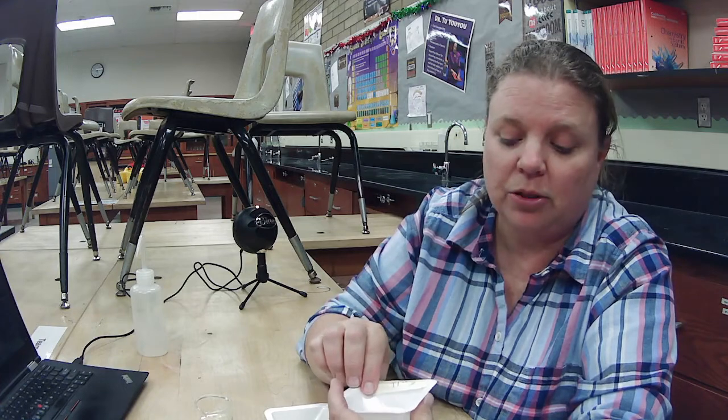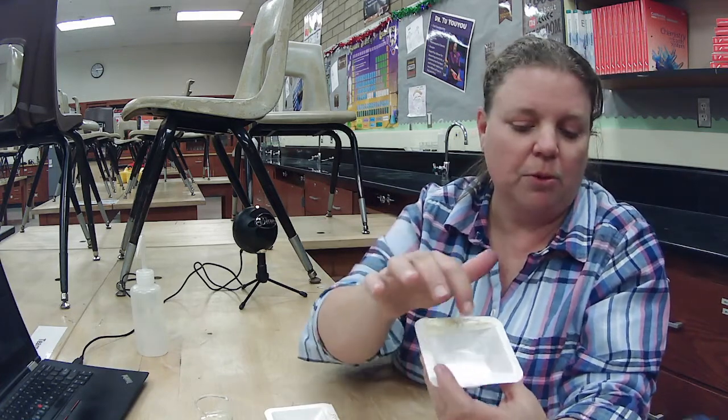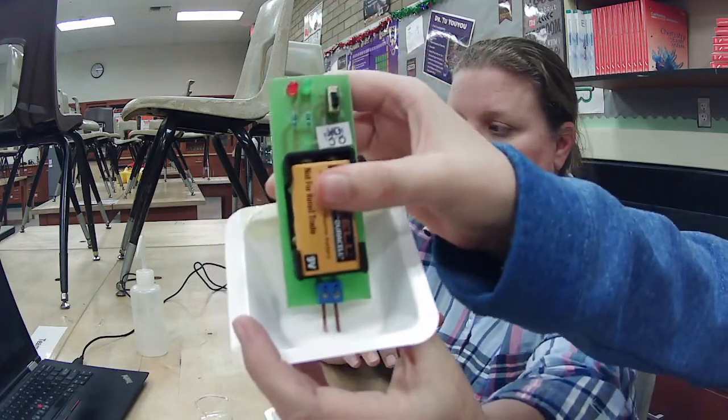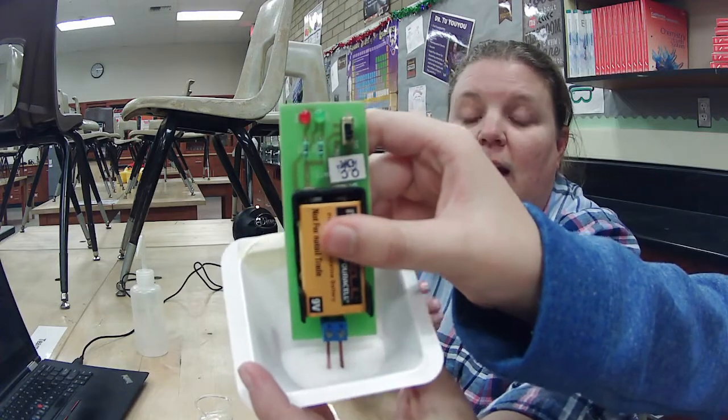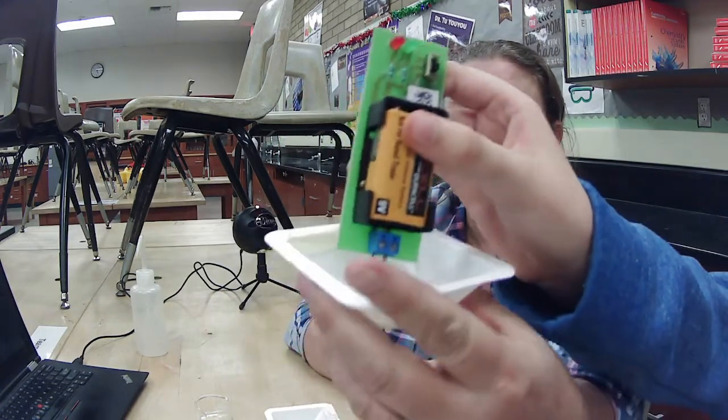How about salt? Are you ready to test the salt, Josie? Let's take both prongs, and make sure both prongs are in the salt. This is just solid salt. Again, we have no conductivity as a solid, even with an ionic bond, known as salt.